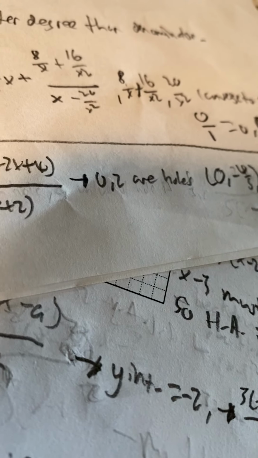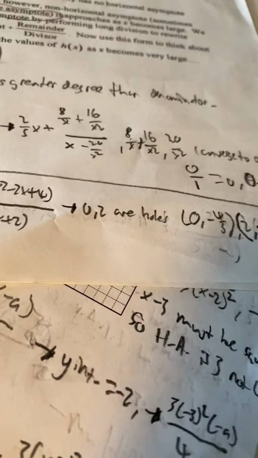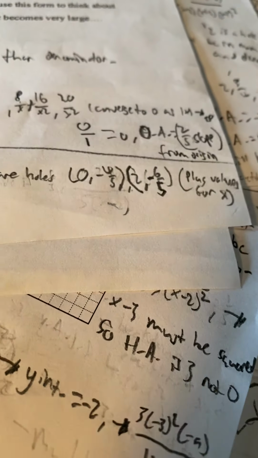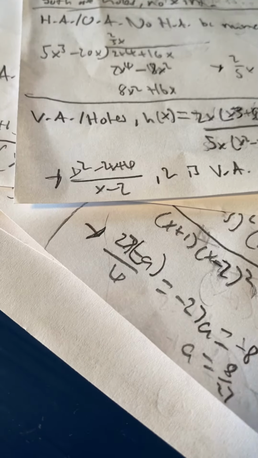And you are left with, well, I found the roots of the holes here. I mean the values of the holes. And then I got x squared minus 2x plus 4 over x minus 2. That's all it's left with. So 2 is a vertical asymptote.